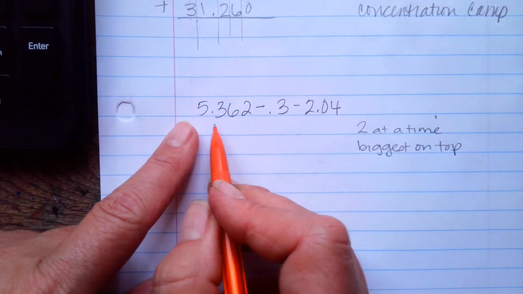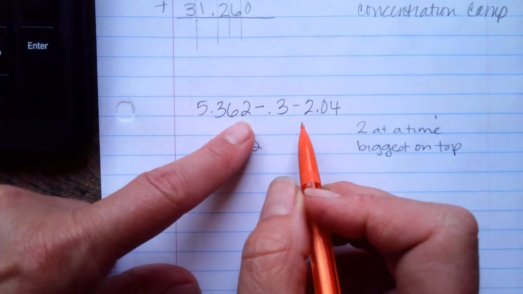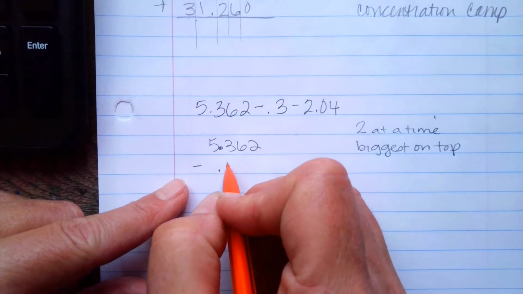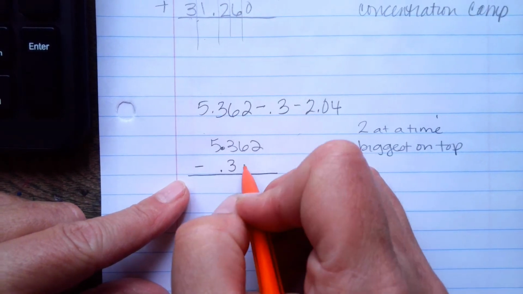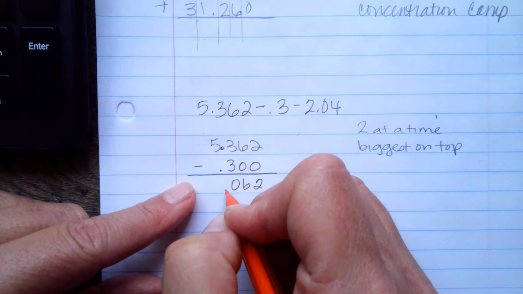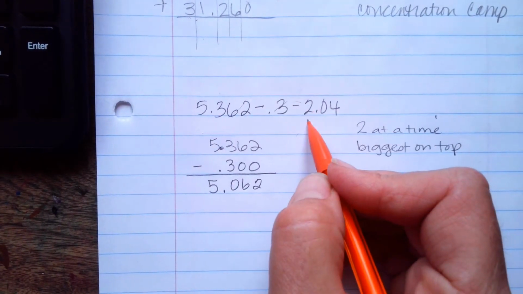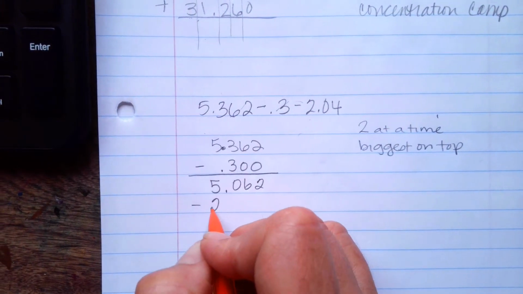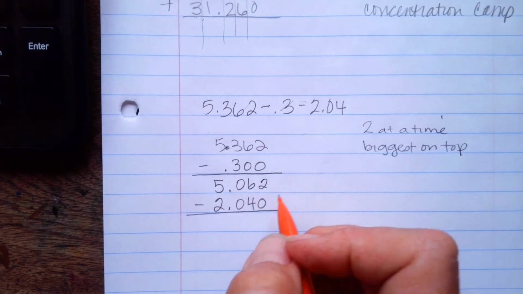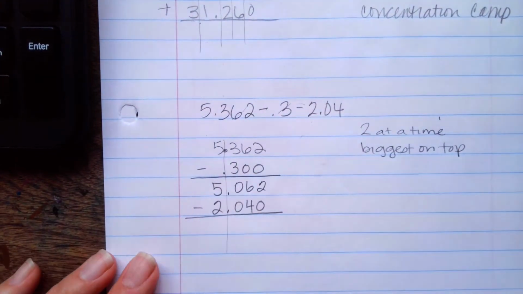So our biggest number here is 5.362, and then I'm going to pick one of these to subtract. So I'm just going to pick the first one, minus 0.3. Same thing, I fill everything in with zeros so that I can keep track. And then I'm done with this and this, but I still have to do this. So now I'm going to subtract 2.04. And then you would get your answer. And all of the decimals are lined up.